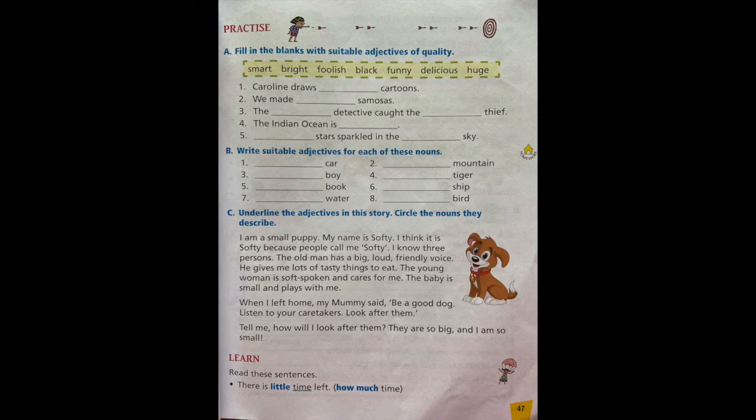Let's move to section C. Underline the adjectives in this story. Circle the nouns they describe. So we have to underline the adjectives and circle the nouns which these adjectives are describing. Alright, let's start. I am a small puppy. Small, you have to underline it because it is a describing word, and it is describing what? Puppy. Yes, write down. Circle puppy.